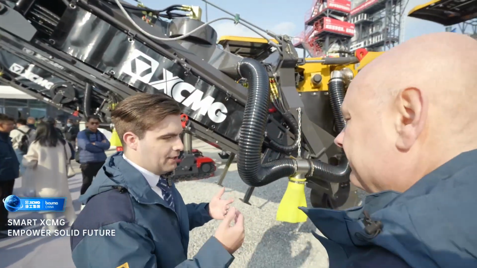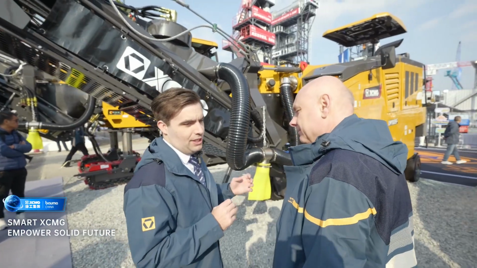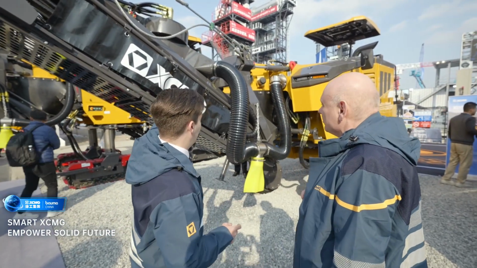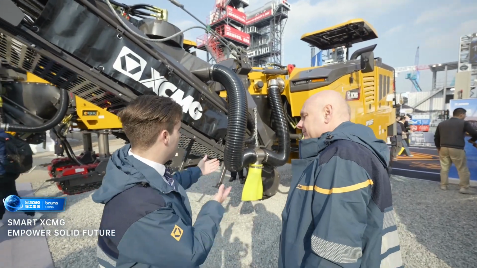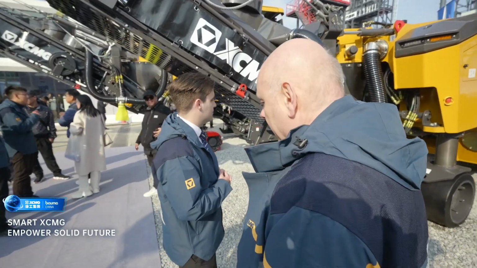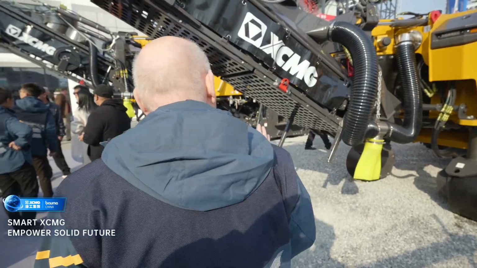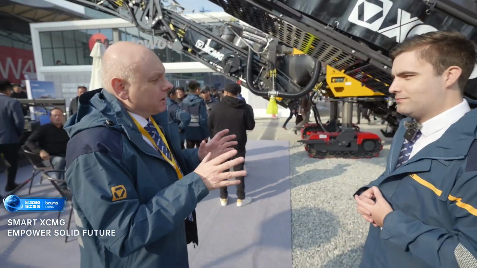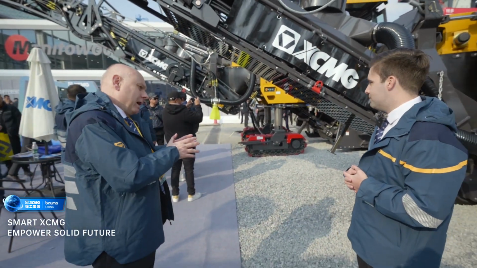Excellent. So we had the small milling machine that was an eco-friendly milling machine, and here we have a more conventional milling machine that's front-loaded. Yes. So this machine is designed for heavier duty works, and also municipal, but also for small highway sites.